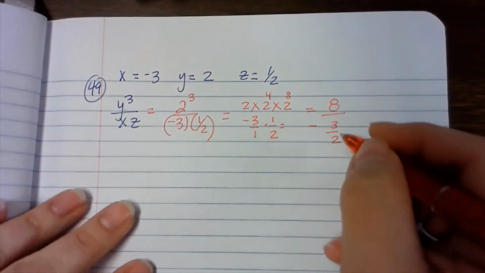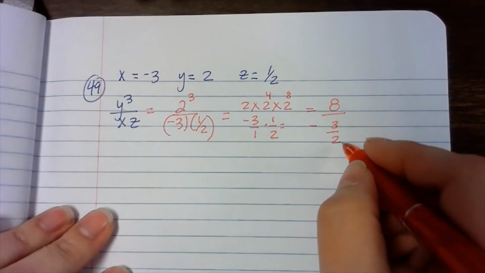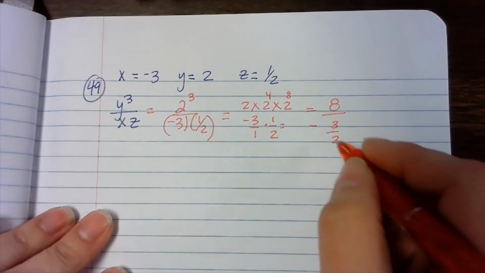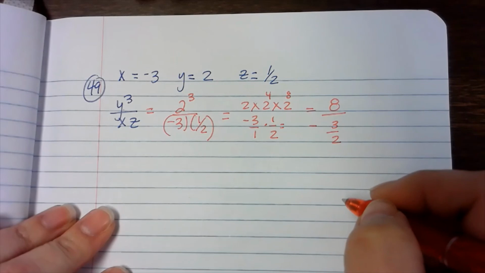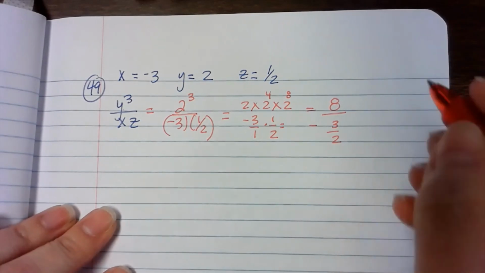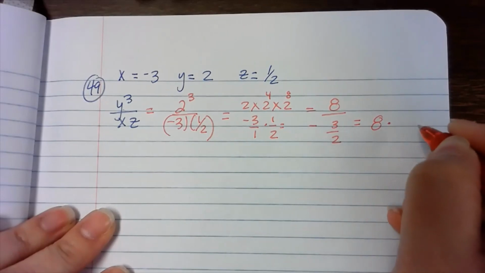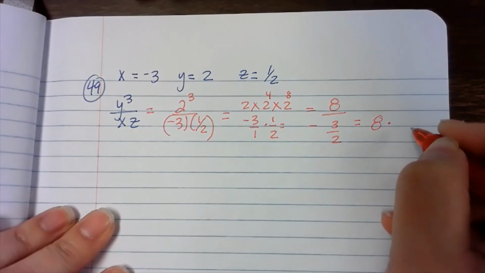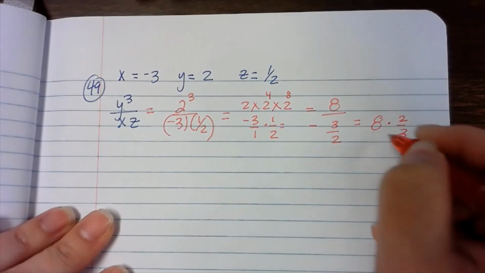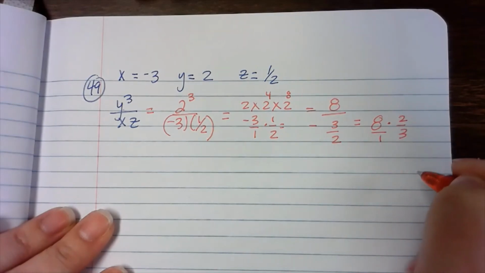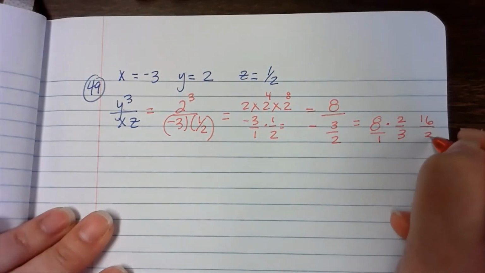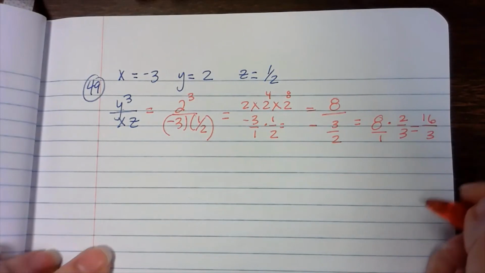Now, instead of dividing 8 by -3/2, what I can do is multiply by the reciprocal, right? So I should be able to take 8 and multiply it by a +2/3. So let me see what comes out of this. And that will equal a +16/3.